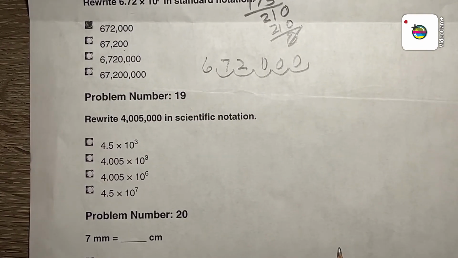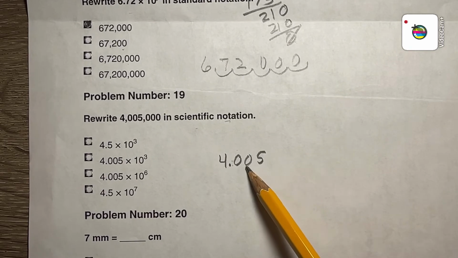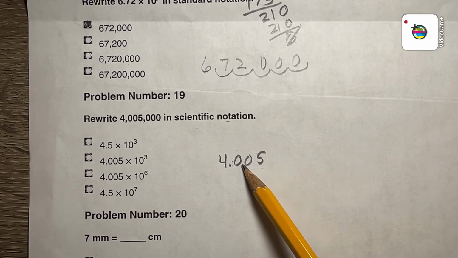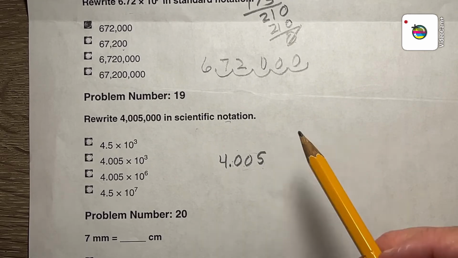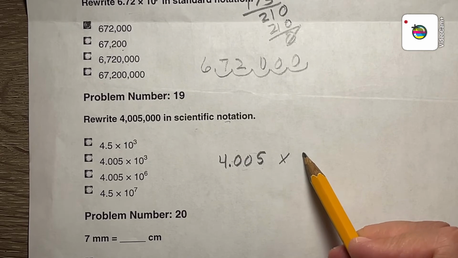Problem number 19, rewrite 4,005,000 in scientific notation. Okay, so scientific notation always has the decimal immediately following the first integer, and then we include the significant figures, so 4.005, and then after that we're going to have to multiply by a power of 10.